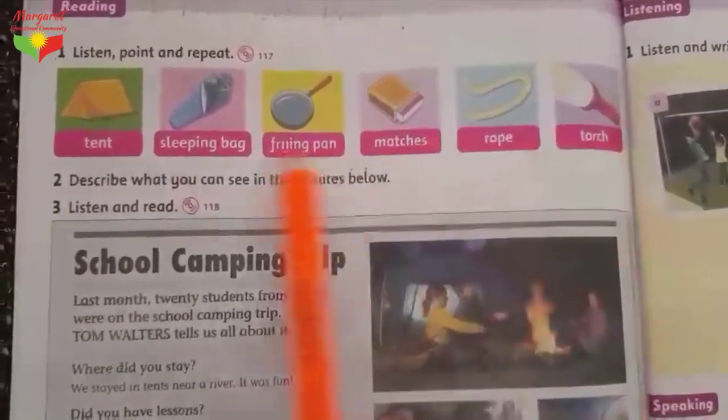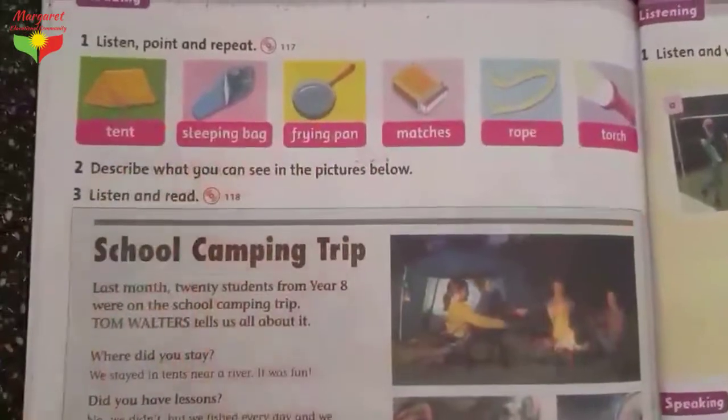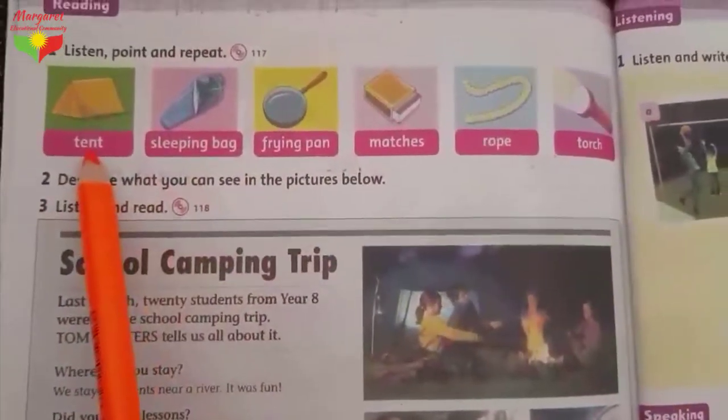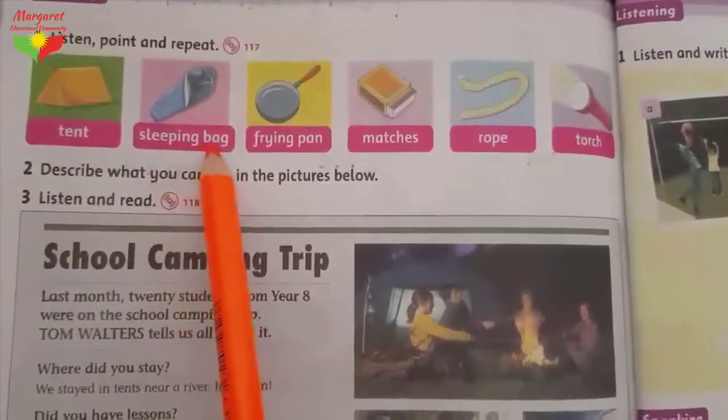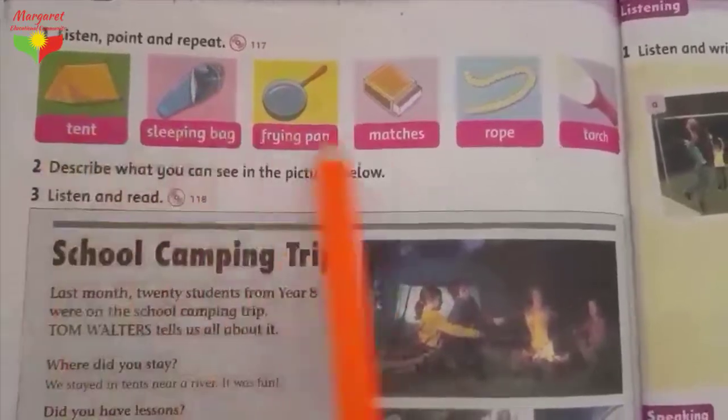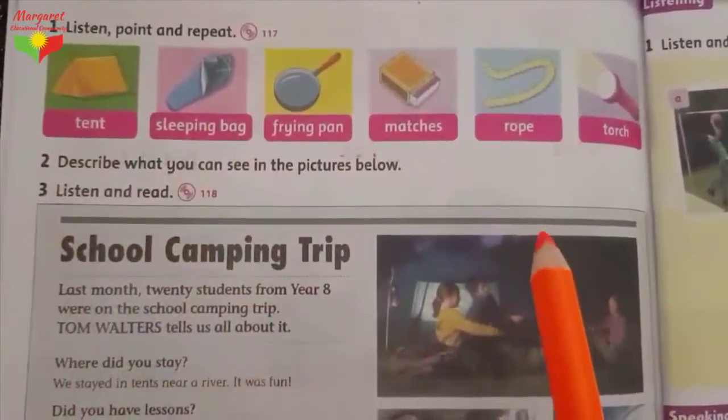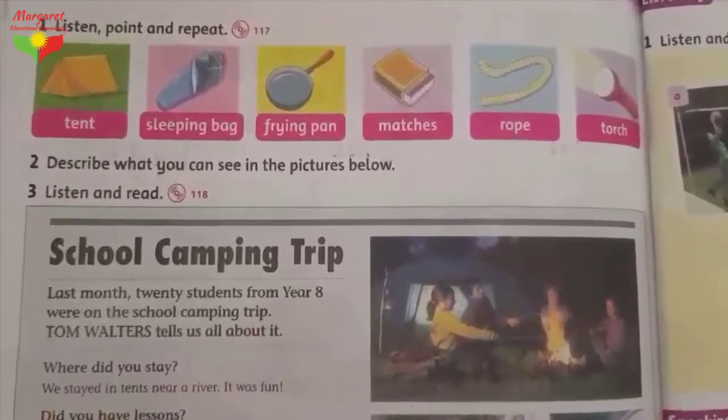So now here we have these words. We have to learn them. We have tent. You know what it means, tent? Tent it means خێمە. لە پیکچەرکەشە دیارە. Sleeping bag چییە گوڵی من؟ All of the words they're about camping.